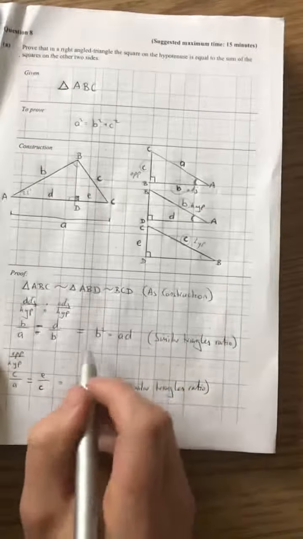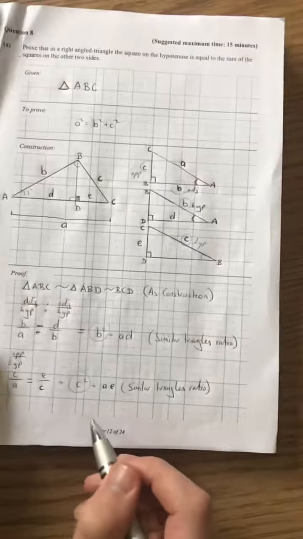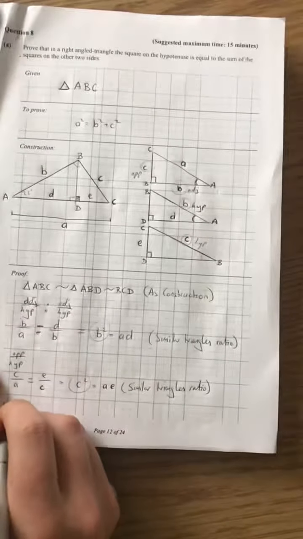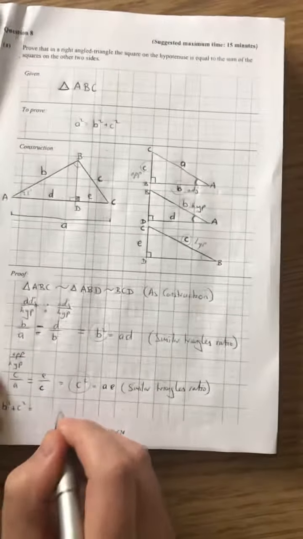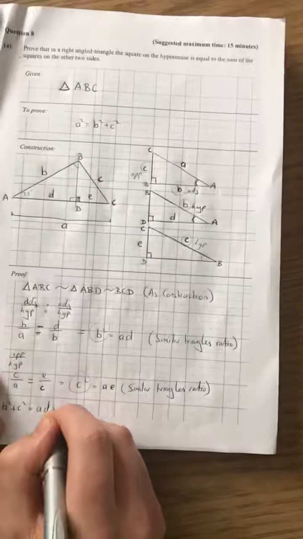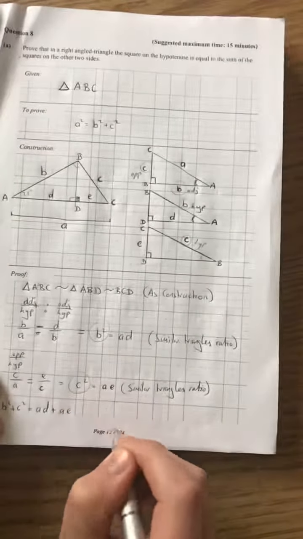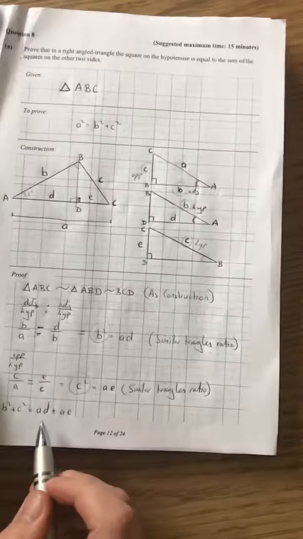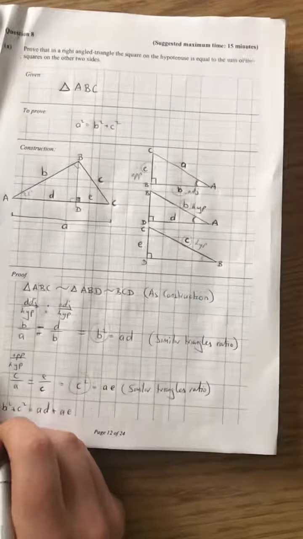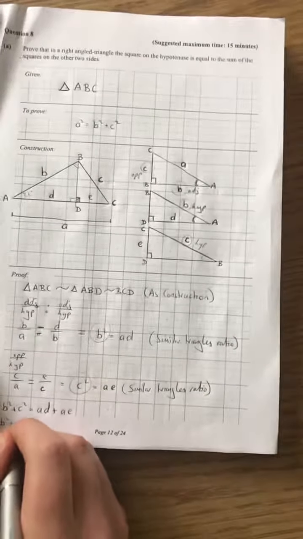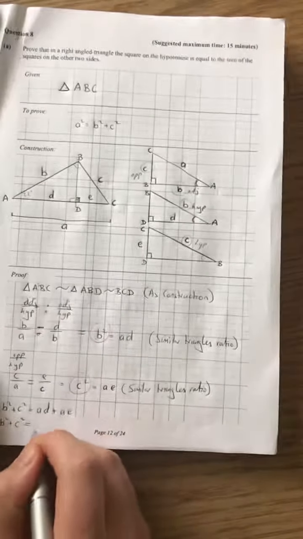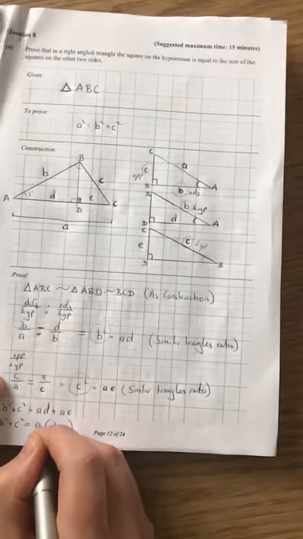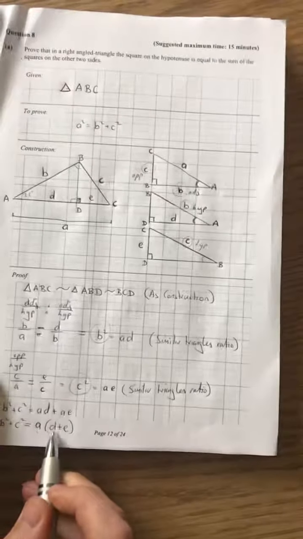So now let's write out everything we have. Let's keep these two things on the left-hand side and let them equal the two things they're equal to. So b squared plus c squared is equal to ad plus ae. And if we go back up to the initial diagram, I'm doing overkill now, so b squared plus c squared is equal to, let's factorize out a here, a brackets d plus e. So a multiplied by d plus e.